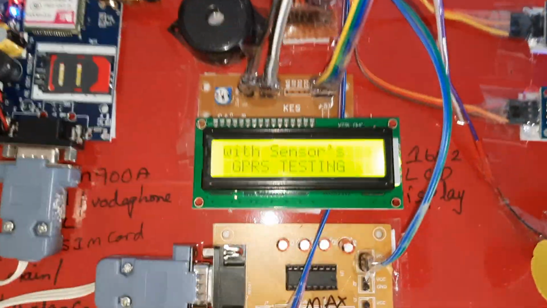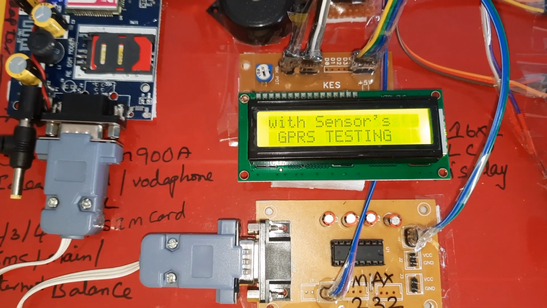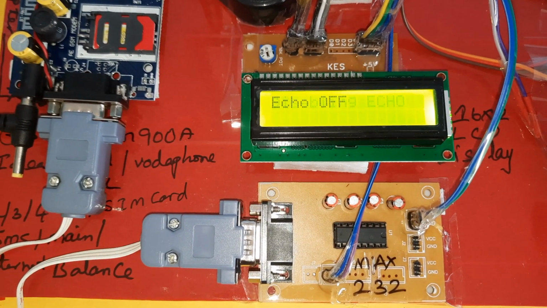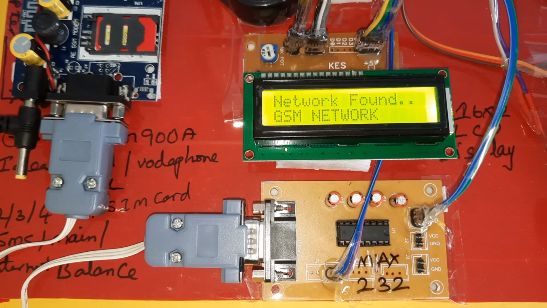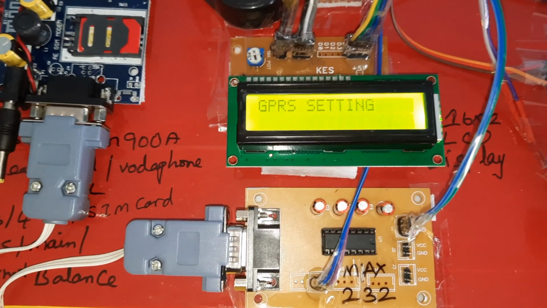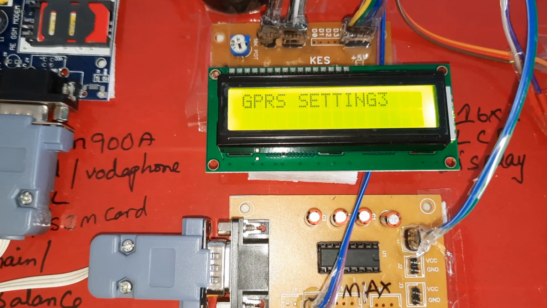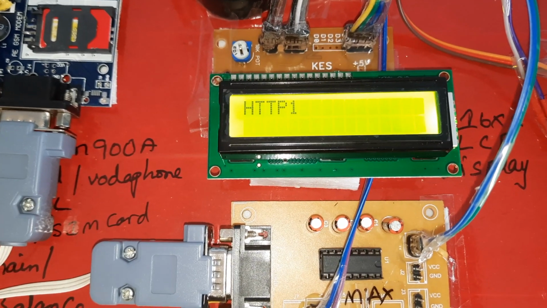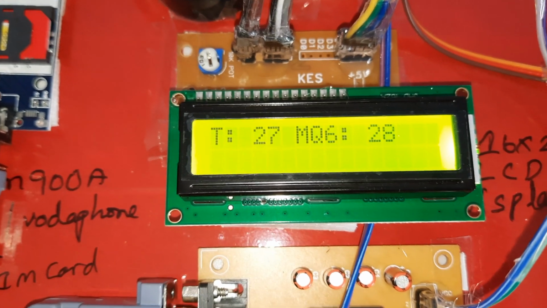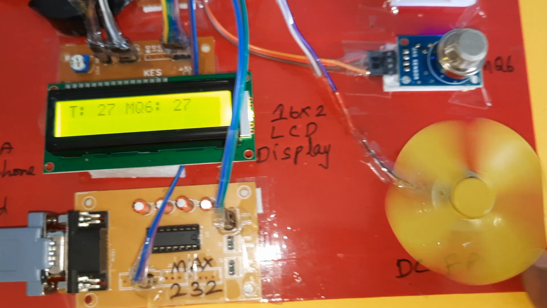Now I am going to press the reset button. IoT-based air pollution monitoring system using Arduino with sensors. GSM testing, connected, disable echo, finding network, found, test message. CGATT will check the SIM card internet. Once GPRS is enabled, it goes to the HTTP protocol, hypertext transfer protocol, to send the data to the server. T is for temperature, then MQ6 and MQ9. Depending upon the temperature, the fan speed is controlled.